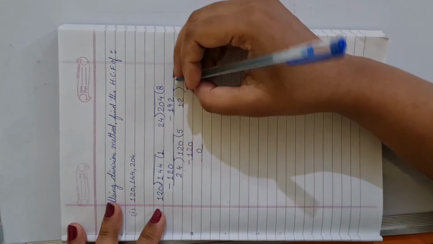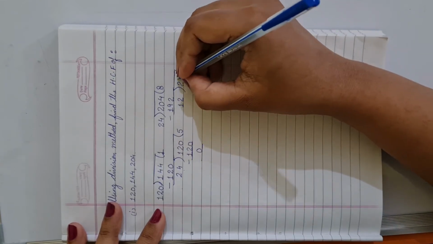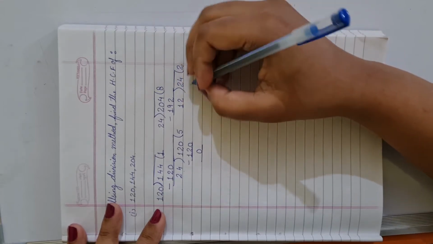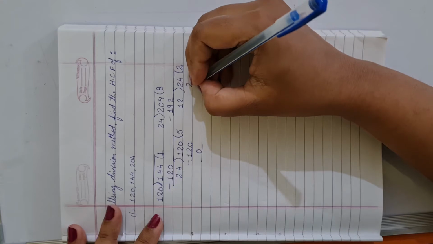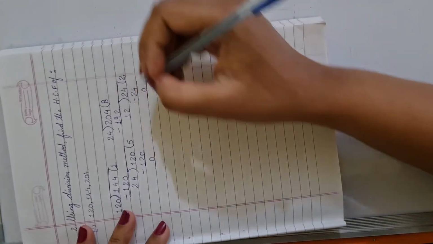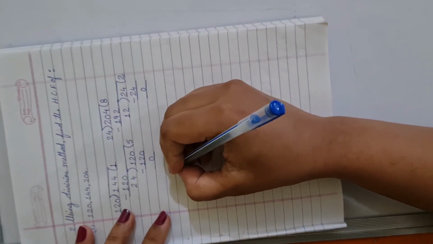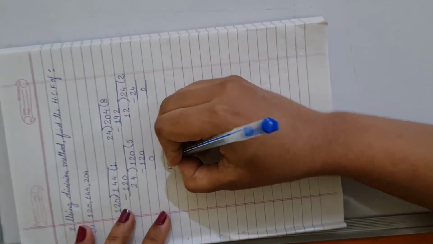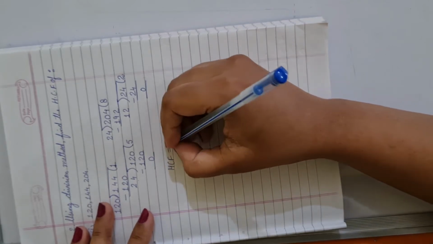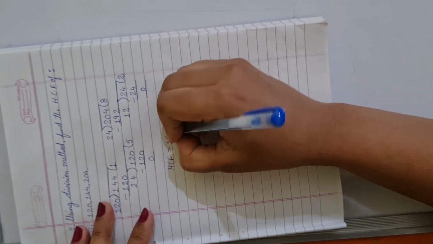Now bring down the divisor as your new dividend. In the table of 12, this number goes 2 times. The answer is 0. So the HCF of all these three numbers by division method is 12.